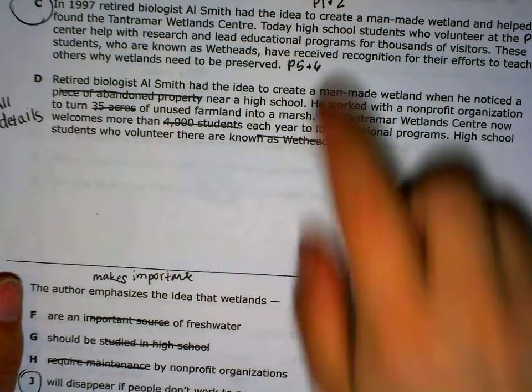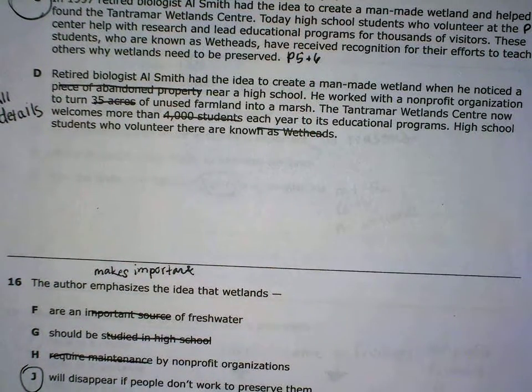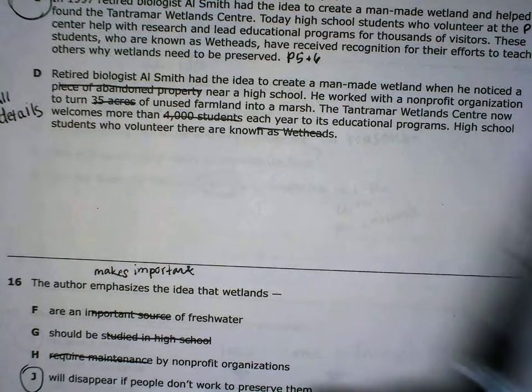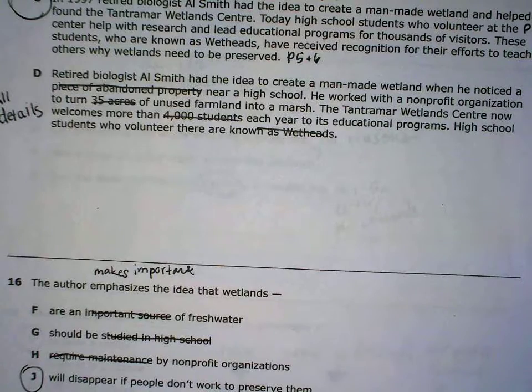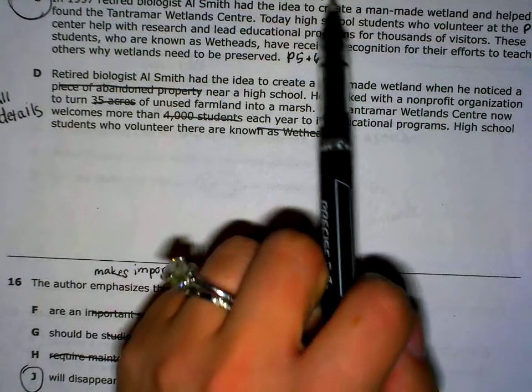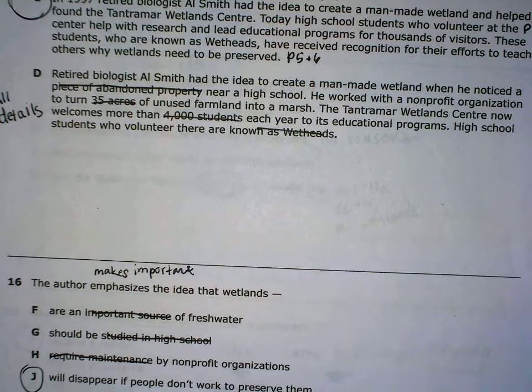And I actually wrote out the paragraph numbers that correspond with each sentence so I could prove that this is my best summary because it has all the pieces of the article. And so let's read it together. It says, in 1997, a retired biologist, Al Smith, had the idea to create a man-made wetland and helped found the Tantramar Wetland Center. That information summarizes paragraphs 1 and 2.